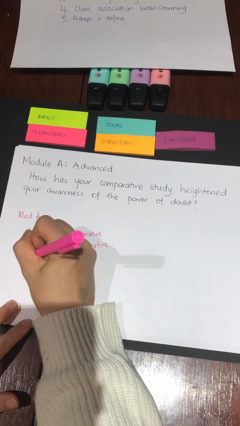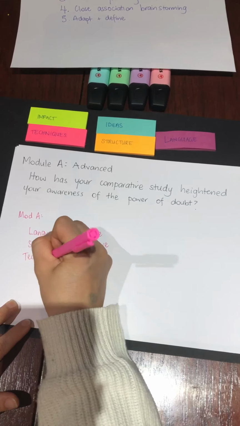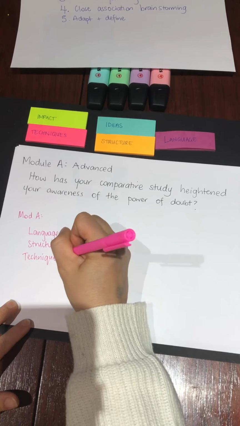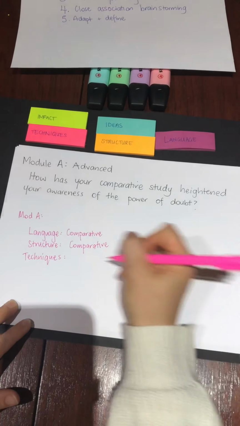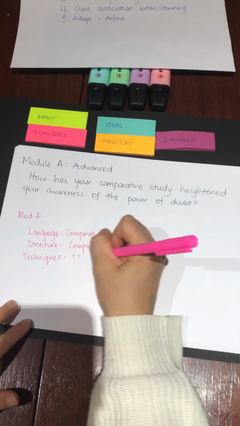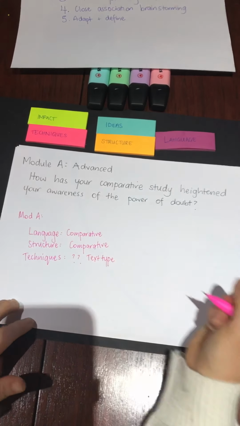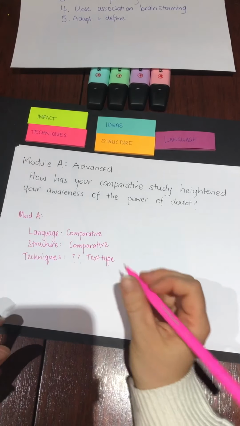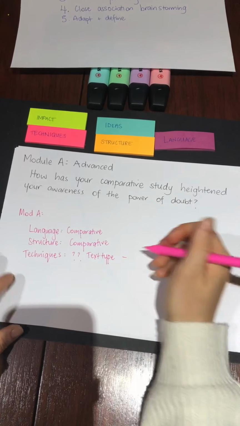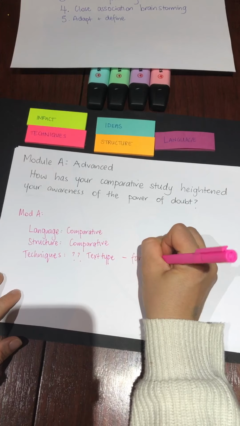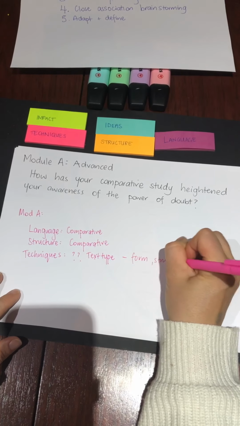The techniques are not specifically dictated by the rubric, so that comes down to me and the text type that I have. So if I've got poetry, then I'm obviously doing poetic techniques, so on and so forth. I do, however, need to make sure that I can address form and structure.